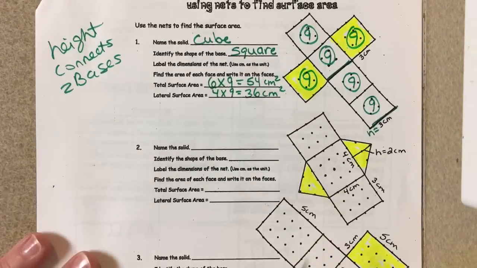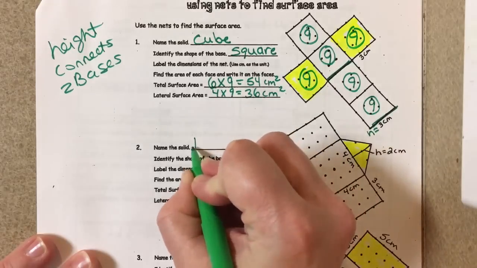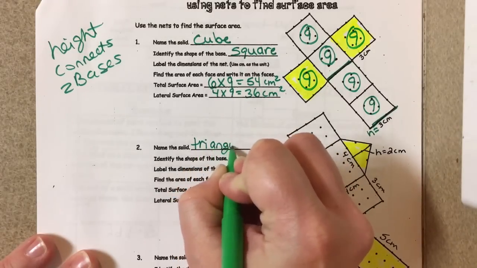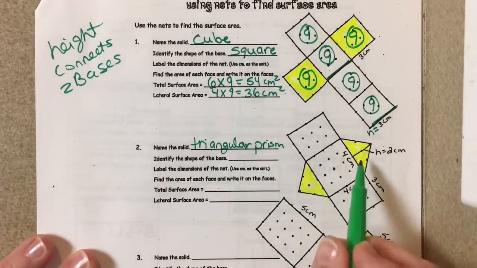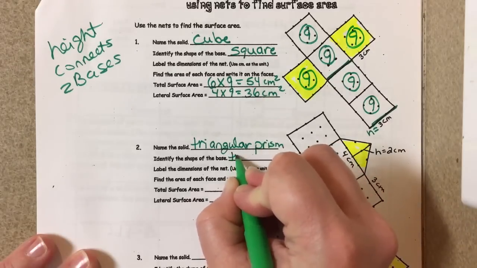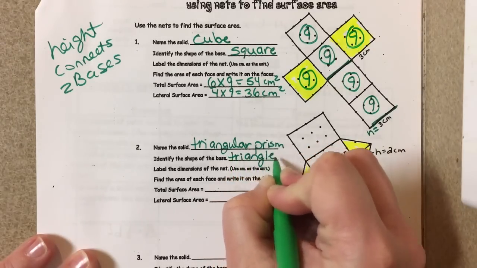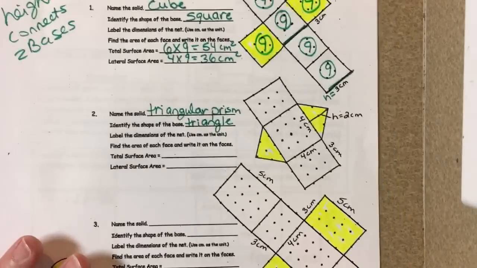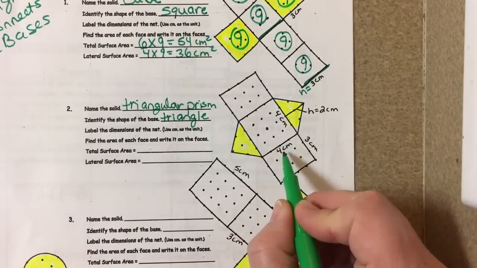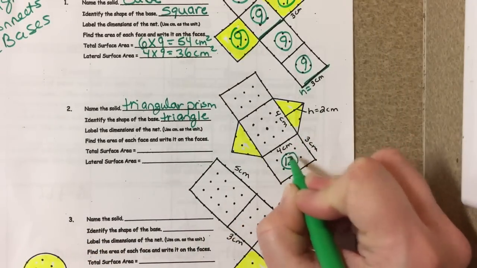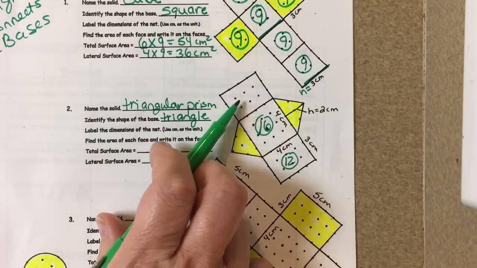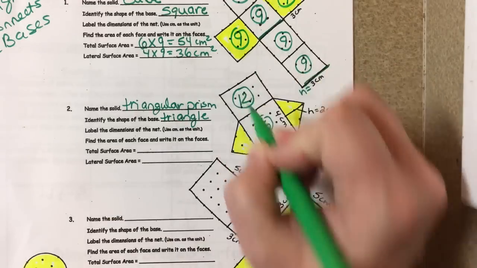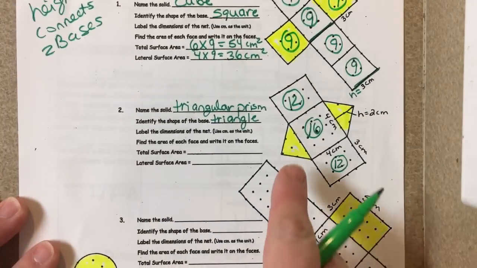All right, our next shape, it has triangle bases. Everything else is a rectangle. So this is a triangular prism, and its bases are triangles. That's how it gets its name. And so we need to find the area of each of these faces. Well, this is a 4 by 3, so it's 12. This bigger one's a 4 by 4, so it's 16. This will also be a 4 by 3, so it's 12. And then we have the triangles.